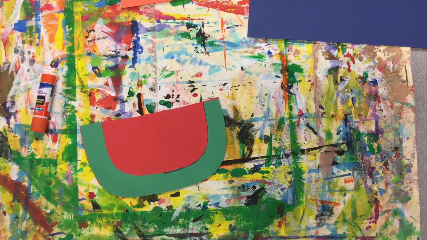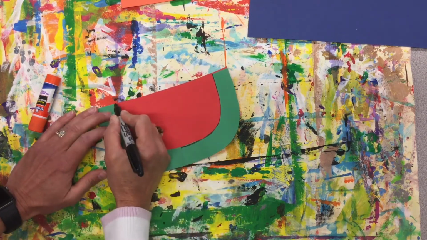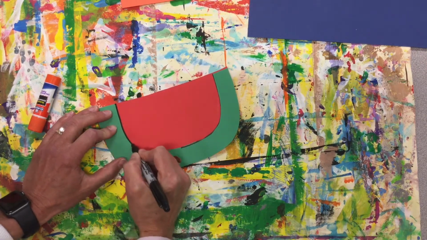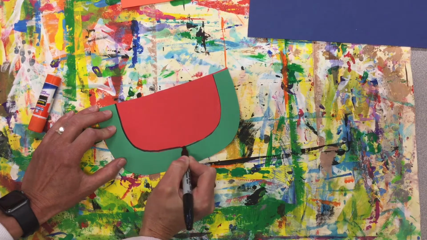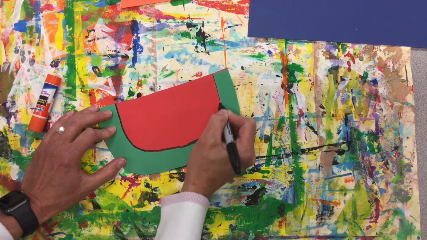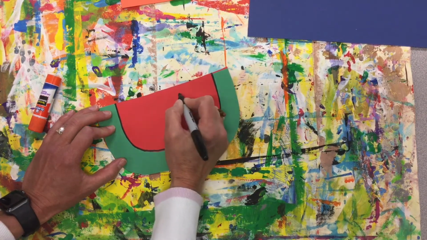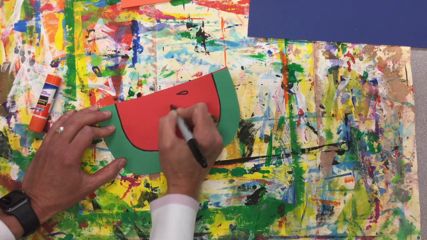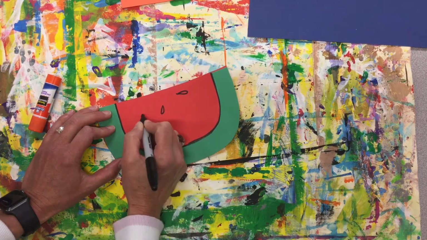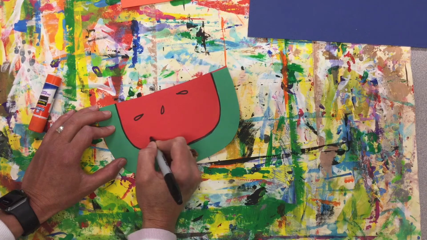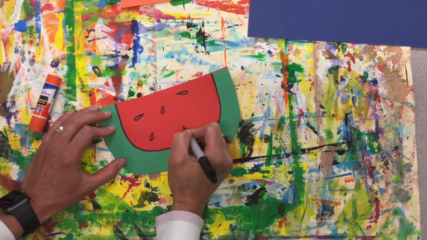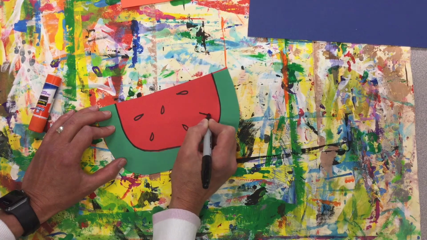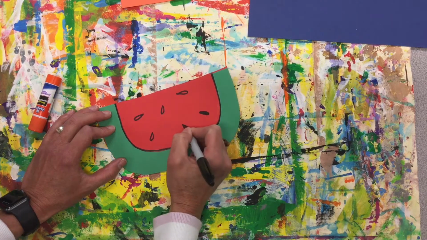We can create some seeds and do some outlining. Because I have that marker line there, I think I will go ahead and outline part of it. If you wanted to add some watermelon seeds, we're going to do these teardrop shapes. So they're a point and then curve. Then you can go ahead and color them in.